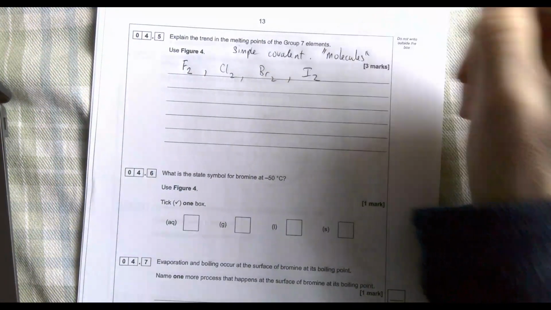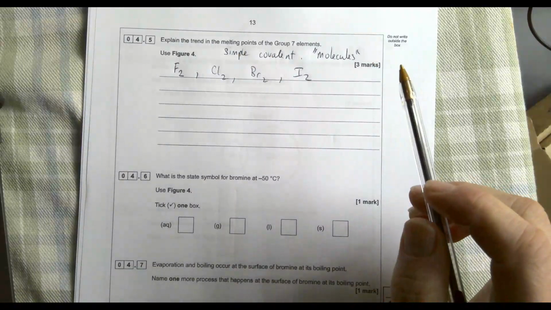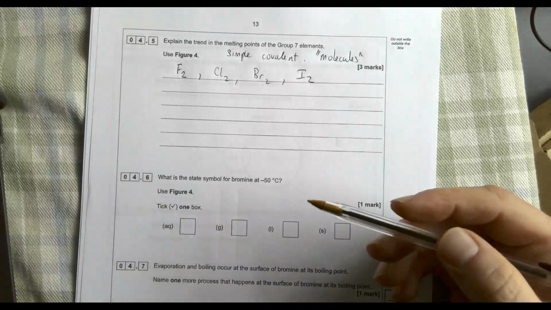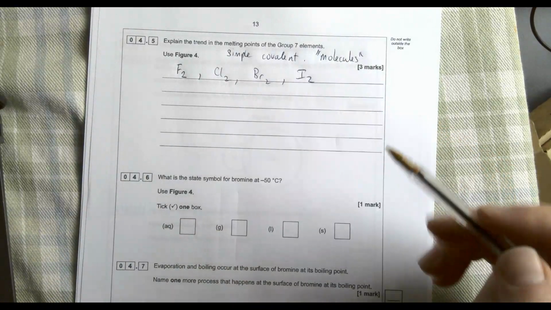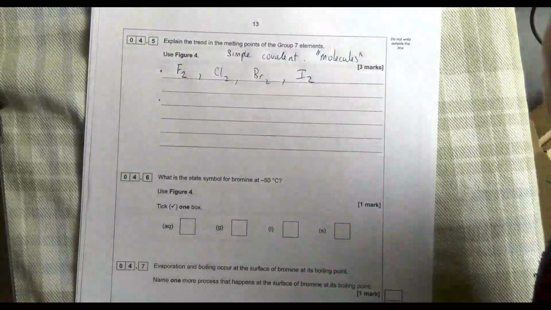Now if you're talking about simple covalent, that means they are molecules. Okay, that's what the word molecule means. It's referring to simple covalent. So you're expected to know that simple covalent is just non-metal atoms with the sharing of pairs of electrons, and you've got molecules. So this is when you've got weak forces between molecules. So when you boil them, the bonds don't break.